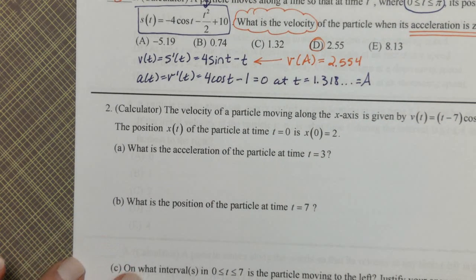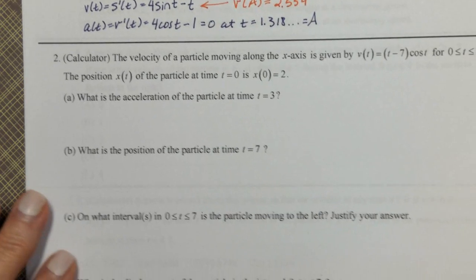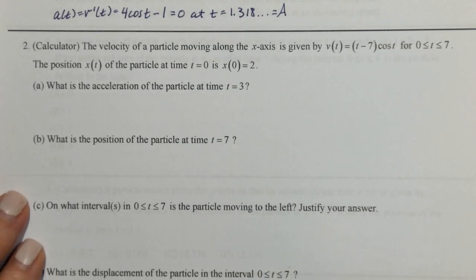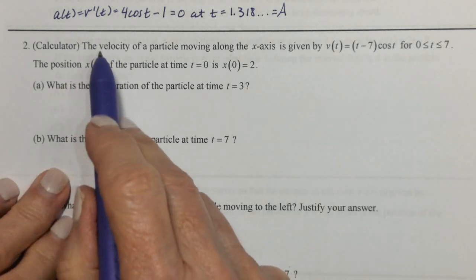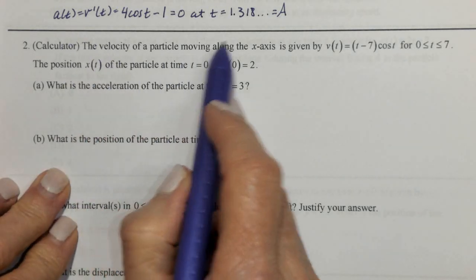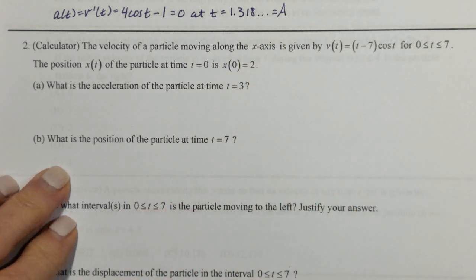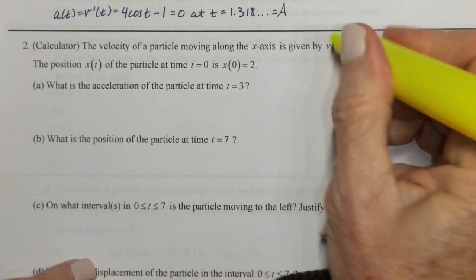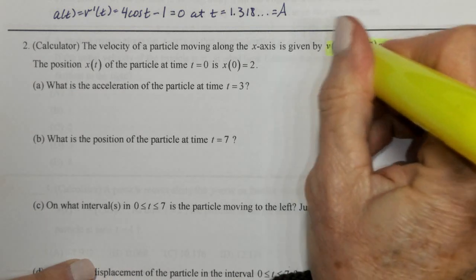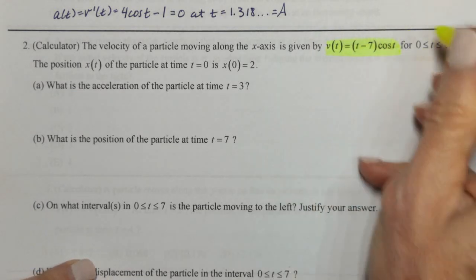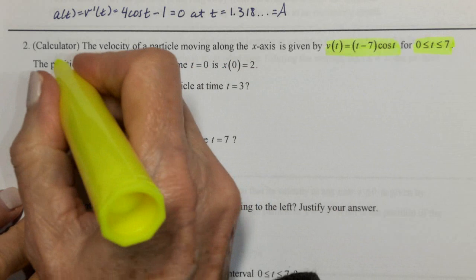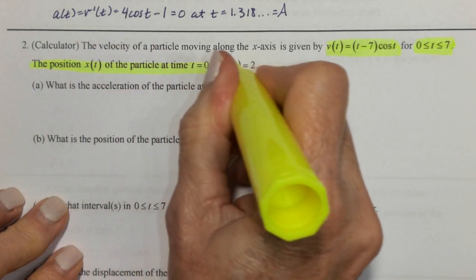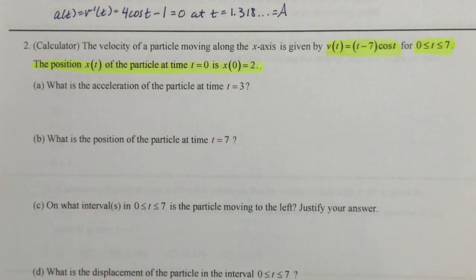And we move on. Now we have quite a long FRQ, free response question. And they tell me the velocity of a particle moving along the x-axis is given by v of t here. And they give me a window. I always like it when they give me a window. And then they tell me a position. The position at time 0 is x of 0 is 2.